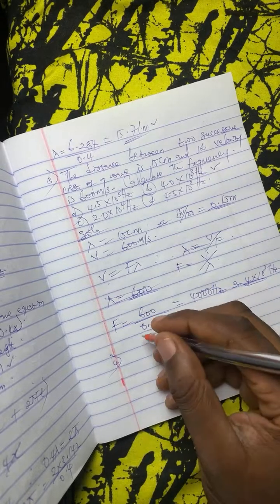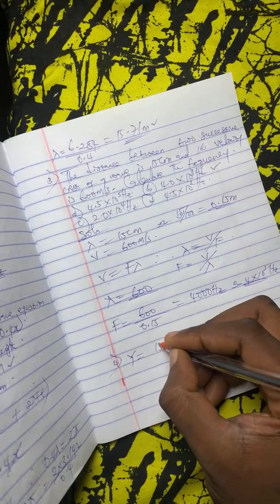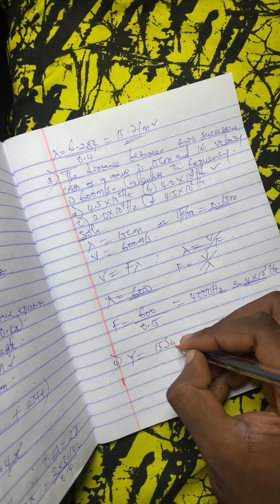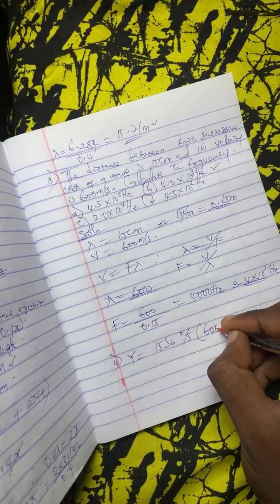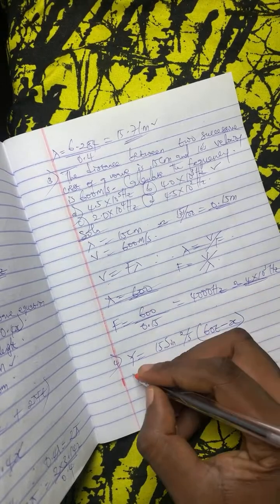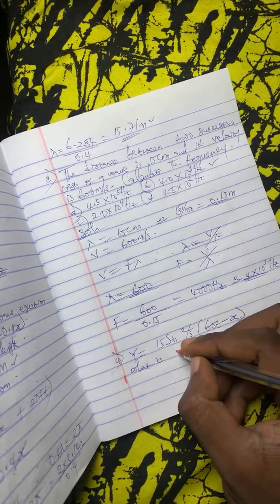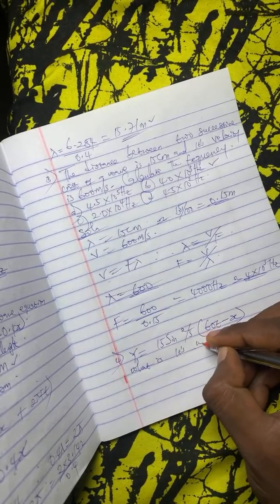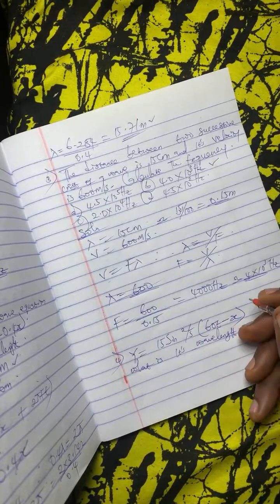It says, the progressive wave equation is given as y is equal to 15 sine 2 over 5 bracket 60t minus x. What is its wavelength? My mind is telling me to solve this particular one, and then I give you another.